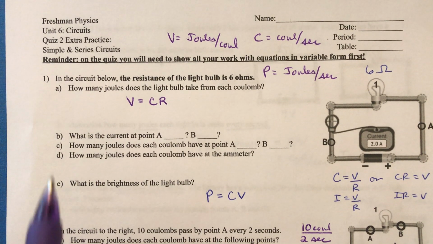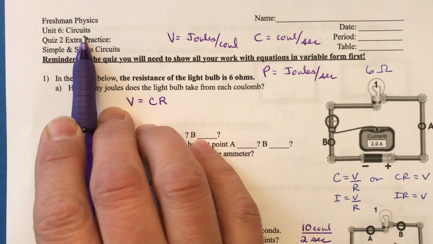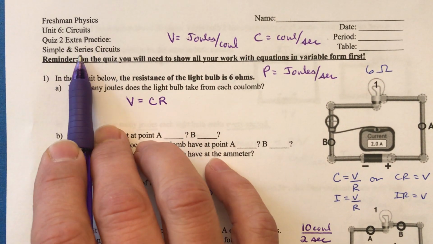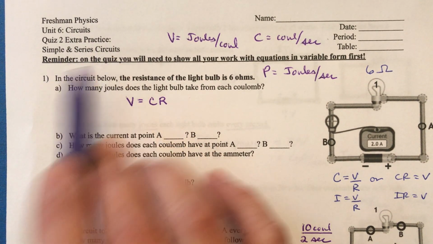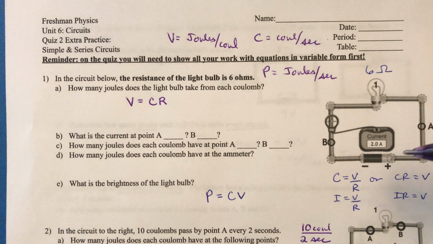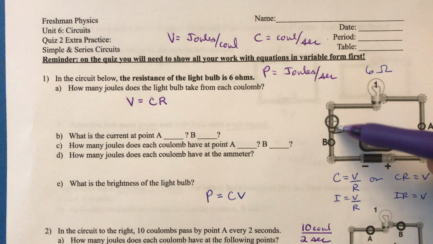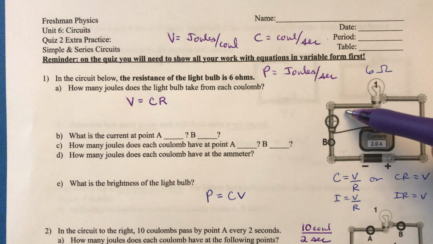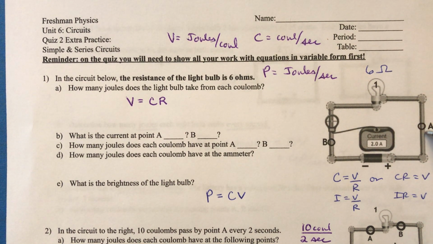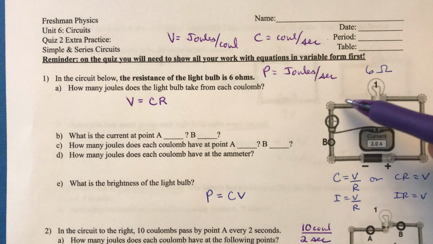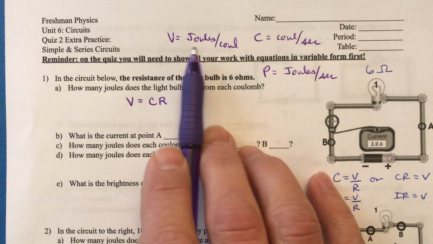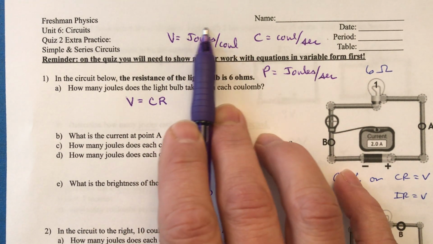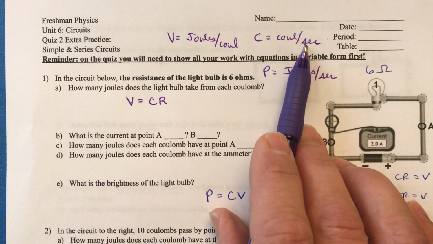So this is the sheet on Unit 6 about circuits, and it's simple series circuits. So remember that when we're talking about a series circuit, the current will be the same through every bulb or every resistance in the circuit. So there's a few units here that I want to remind you of.